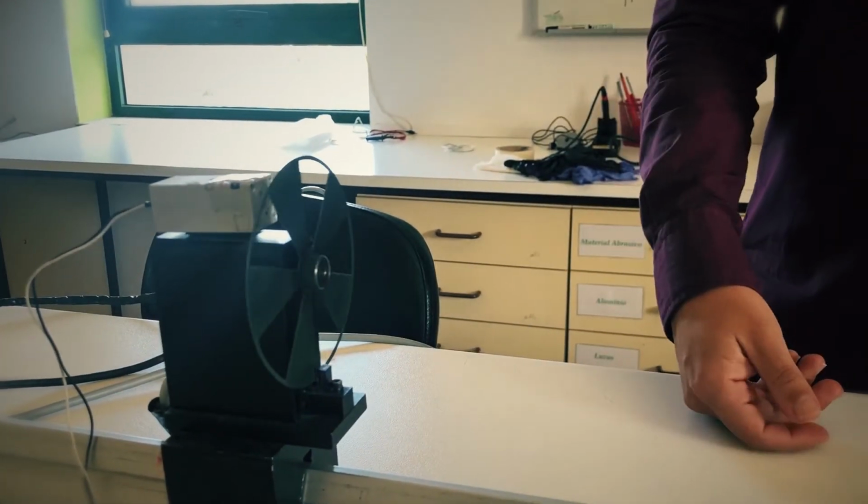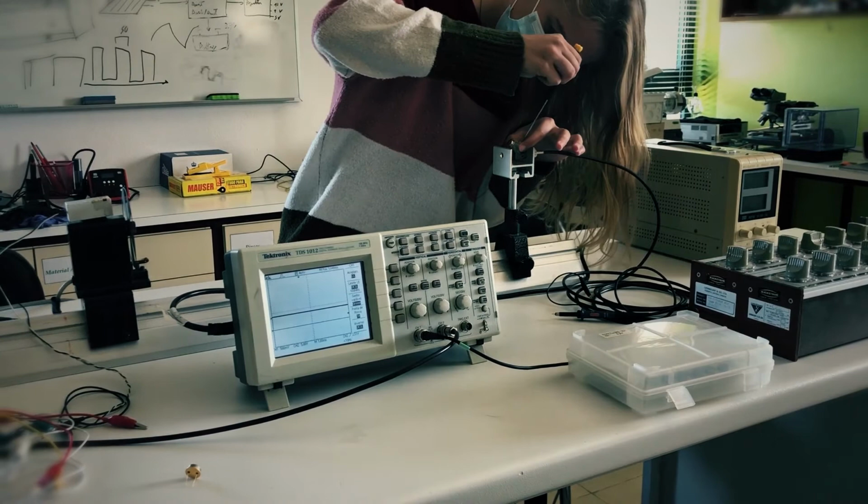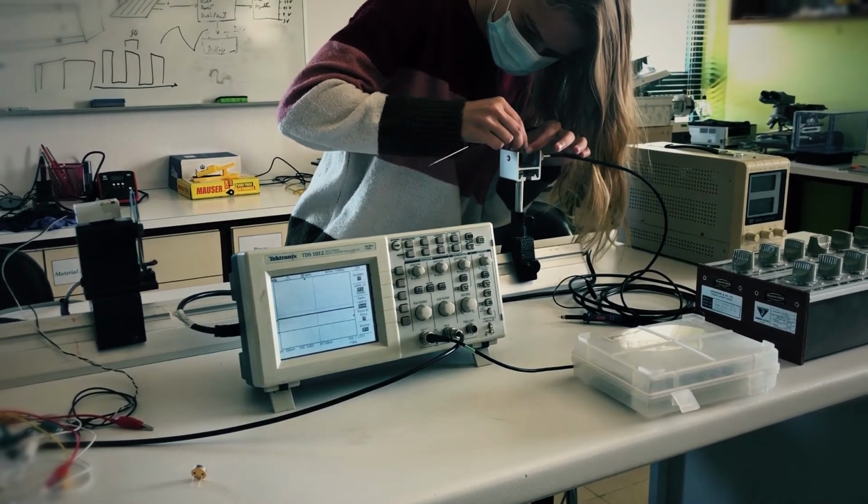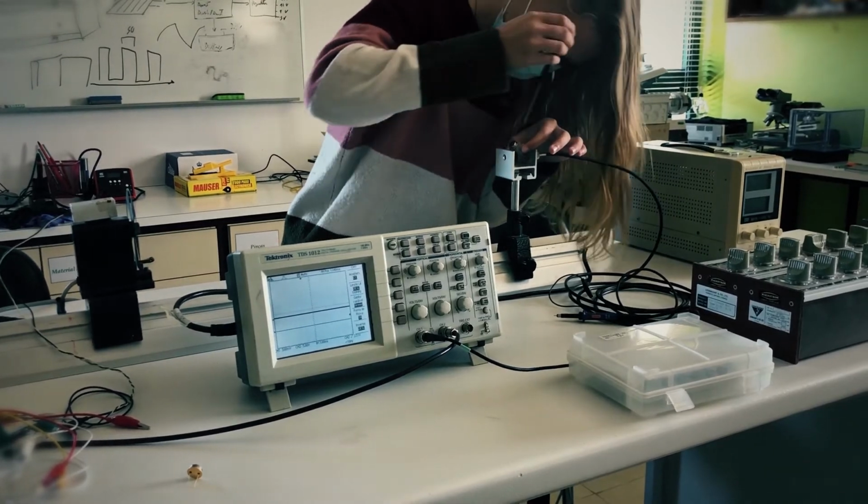To control the frequency of the light, that is, to modulate it, we use the chopper. This chopper is connected to an oscilloscope, so we can observe the reference signal that is delivered to the photodiode, which was assembled in a proper support.